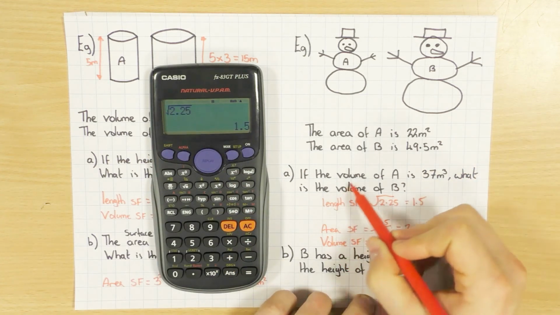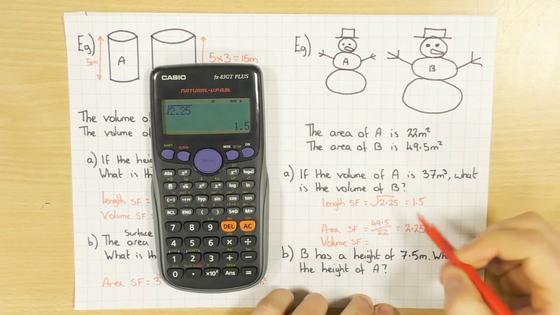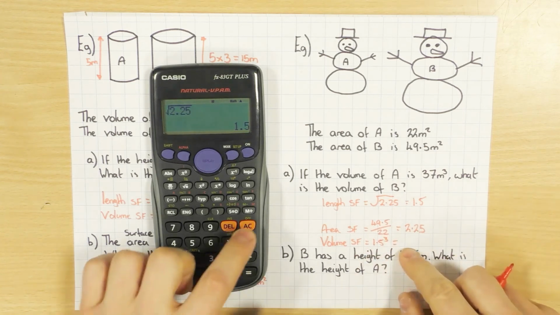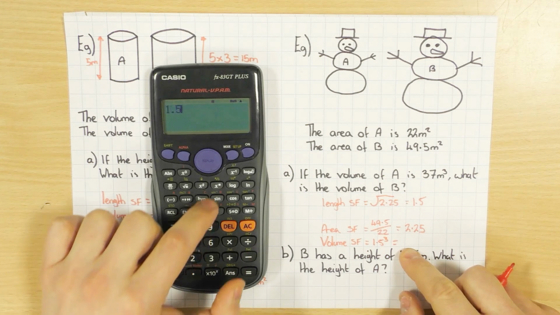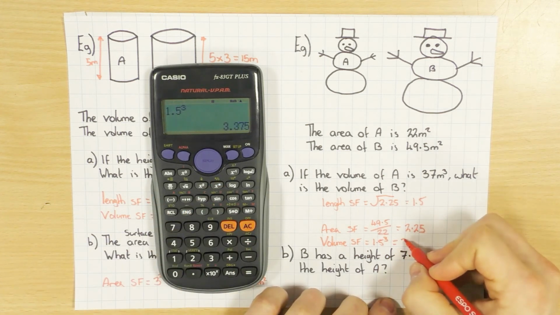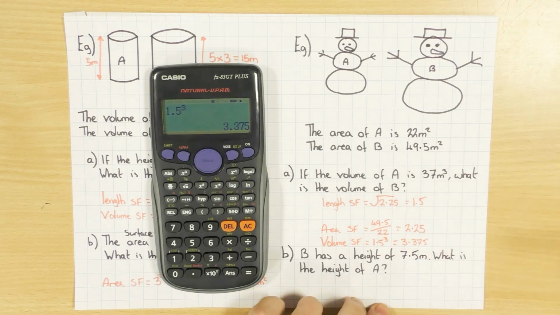But like I said, if we're dealing with volume, I need the volume scale factor. So now I've got the length scale factor. I can cube that. So 1.5 cubed. 1.5 to the power of 3, so cubed, gives me 3.375. Okay, so now I've got the volume scale factor.